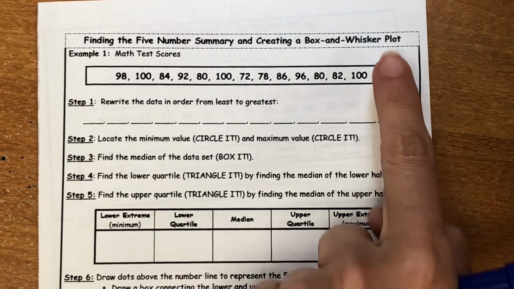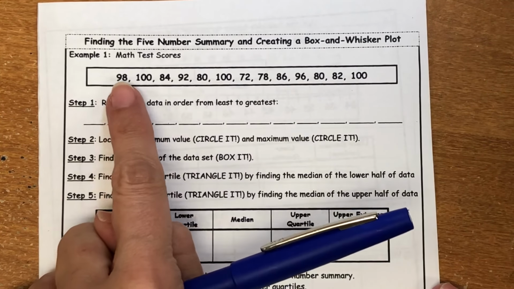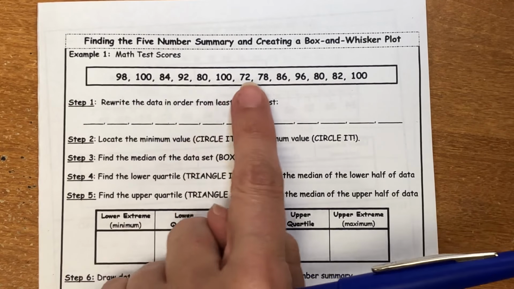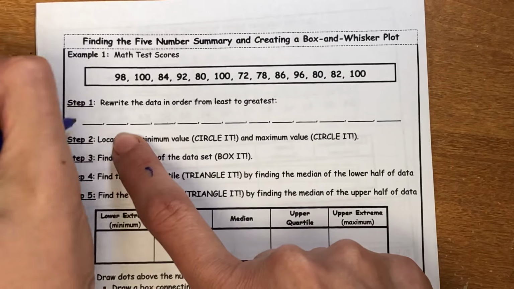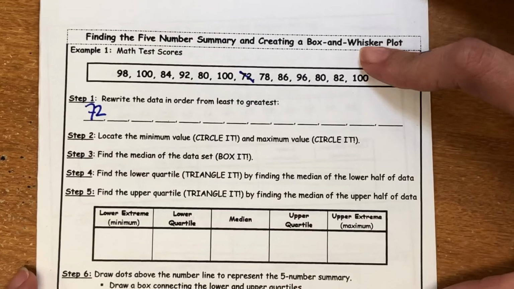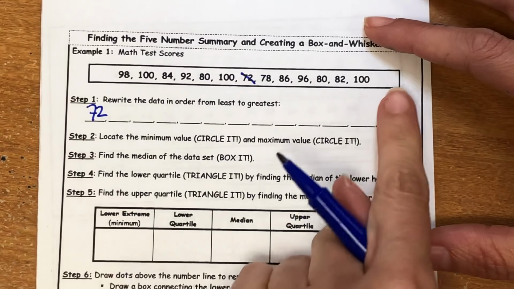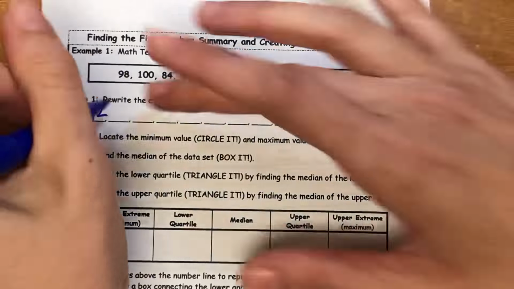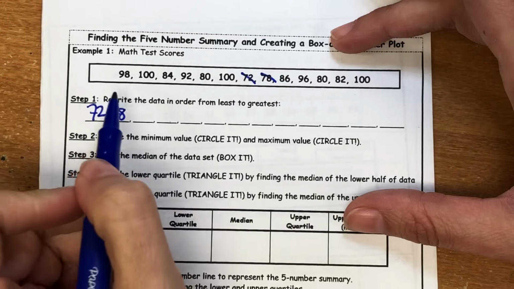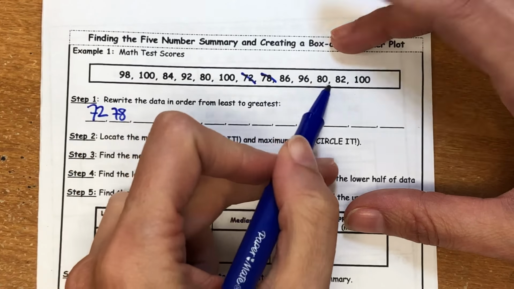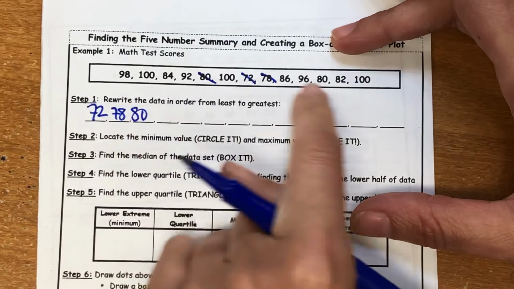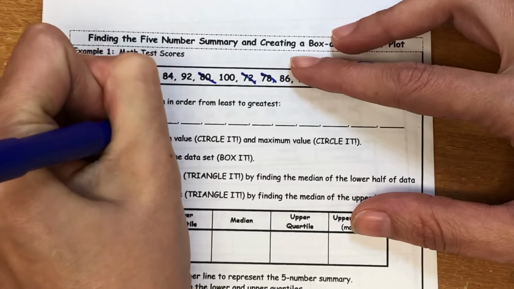So let's do this. My least number of my data set is going to be 72. As I cross them out and write them down, least to greatest: 72, and then I've got 78, and then 80, and I got another 80.